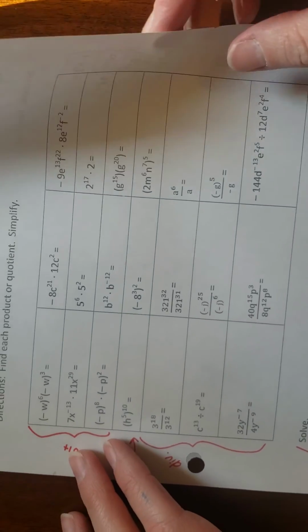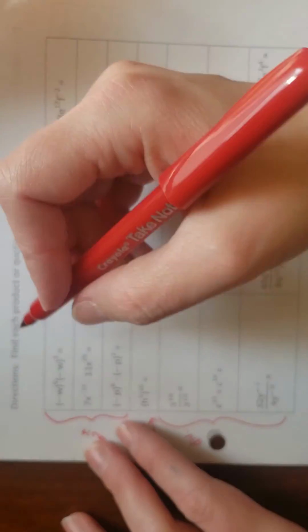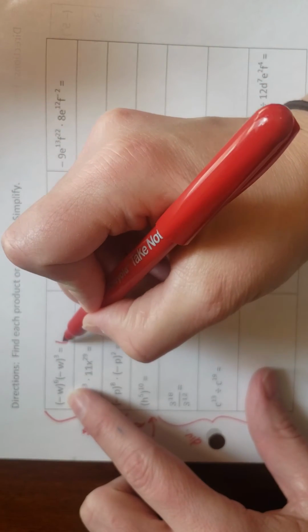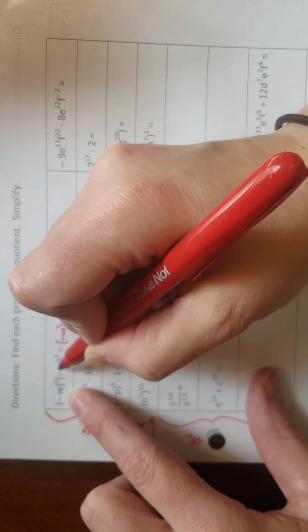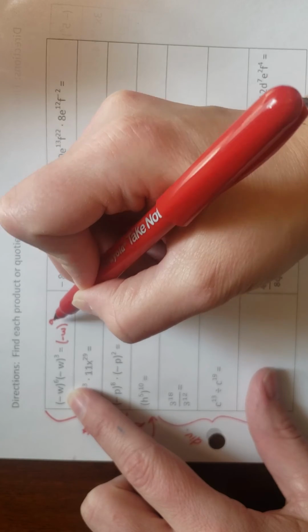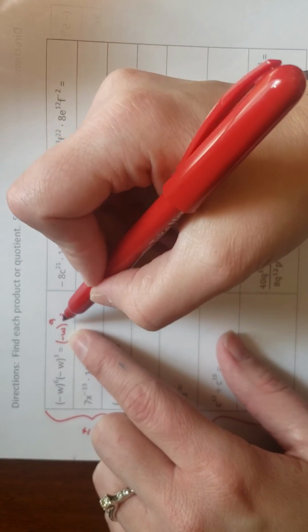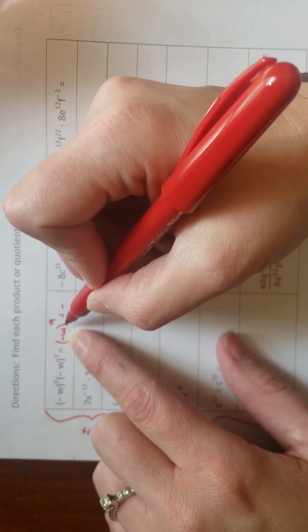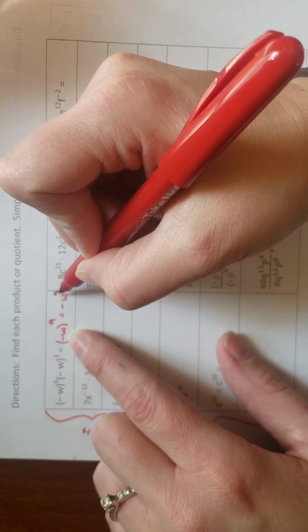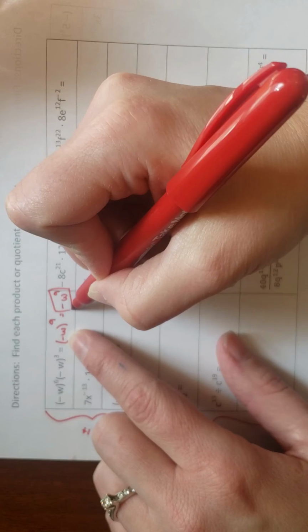All right. So let's do a couple just to get you going. Same base of negative w. 6 and 3 make 9. Now 9 is an odd number, so if I multiply negative w by itself 9 times, I'm going to come out with a negative w to the 9th power. And that's your final answer.